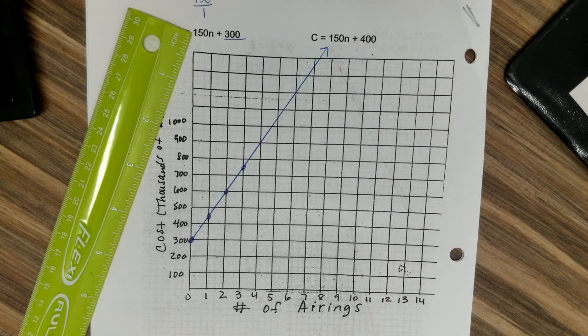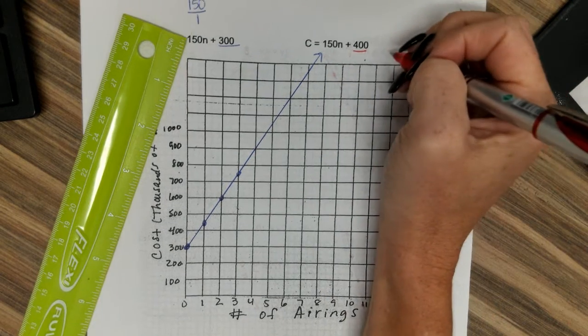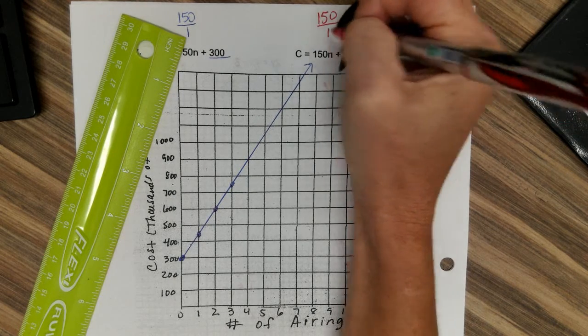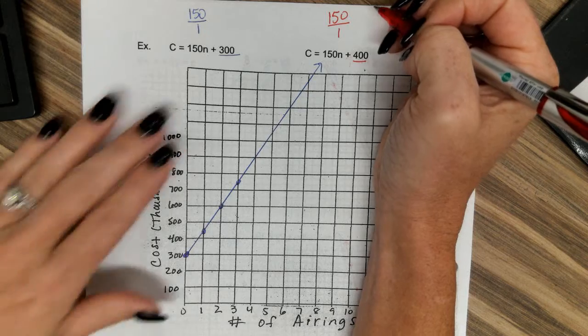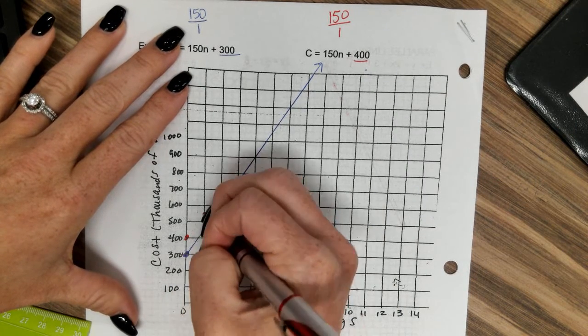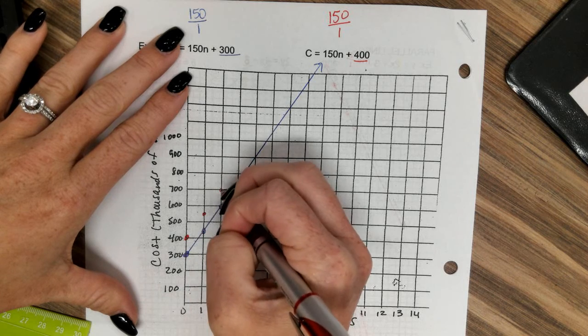All right, let's do the next one. What's my starting point? And what's my rise? What's my run? So I start at 400. I go up 150, right 1.